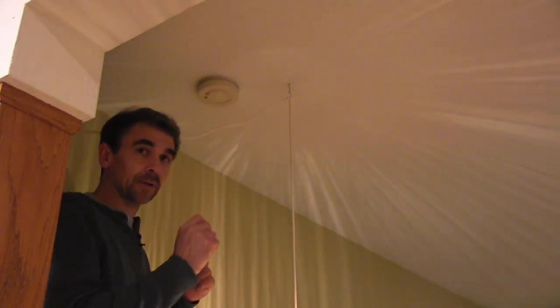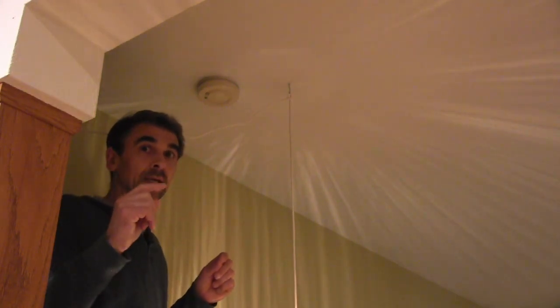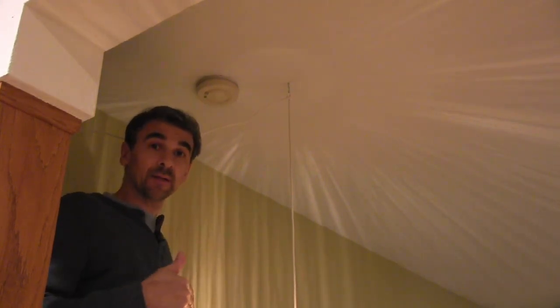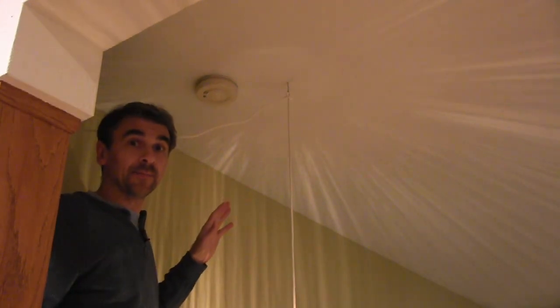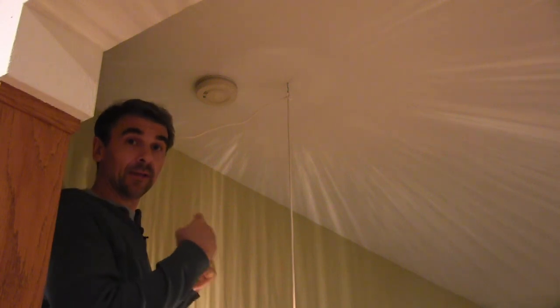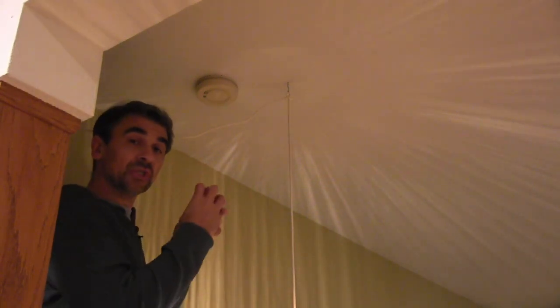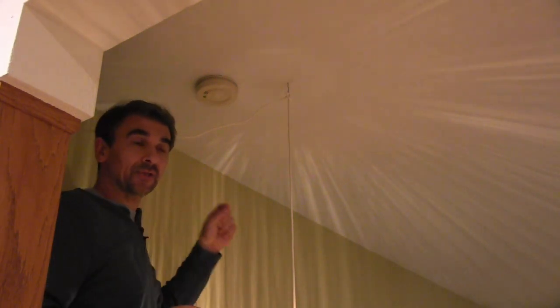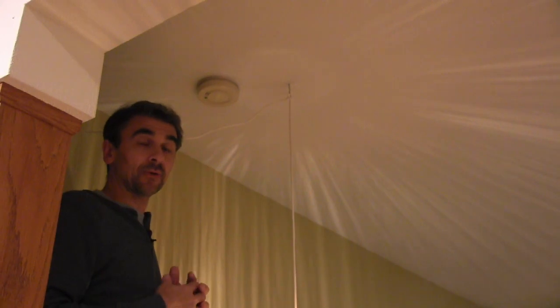It releases a particle that ionizes some air, and then there's a flow of ions. If that flow of ions is interrupted by smoke, the smoke detector goes off. That americium has the potential throughout the life of the smoke detector to release particles. So it's stored in the nucleus and gets used little by little as the life of the smoke detector goes on.